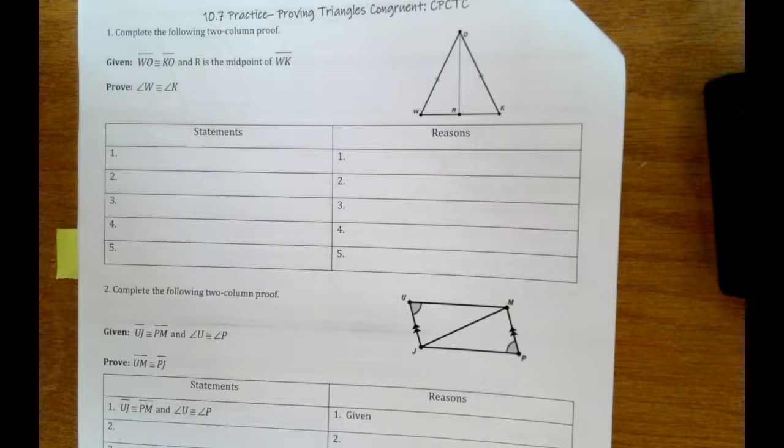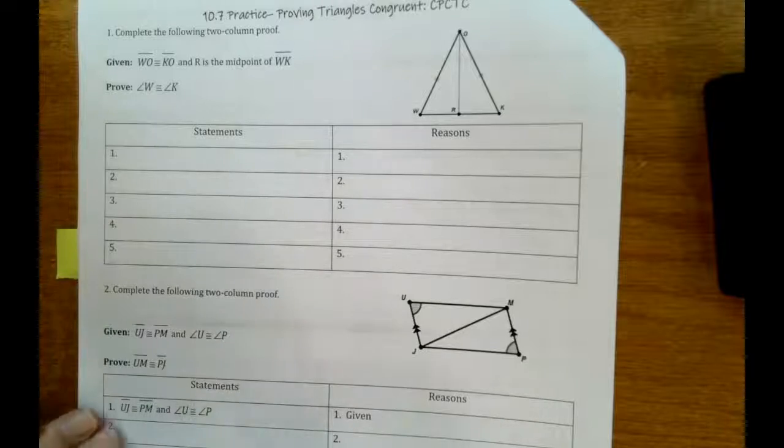Complete the following two-column proof. Given that WO is congruent to KO, and R is the midpoint of WK, we're going to prove that angle W is congruent to angle K. So let's start with what we know. Even if you can't fill in anything else, you shouldn't leave these blank.